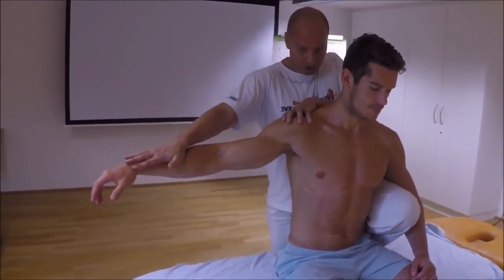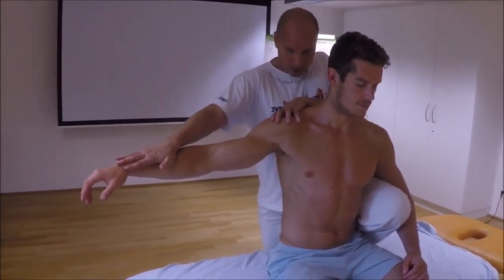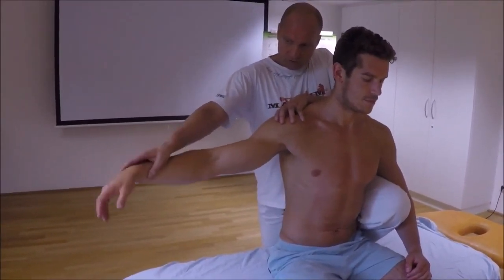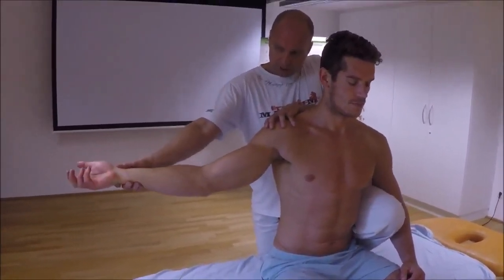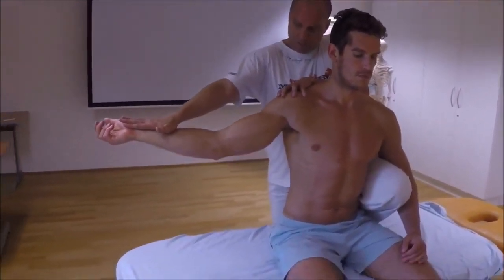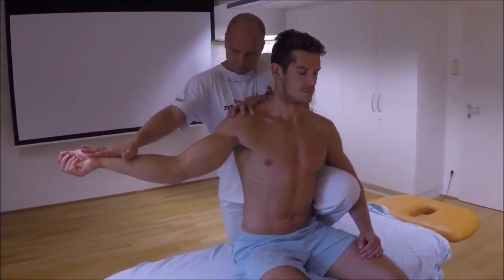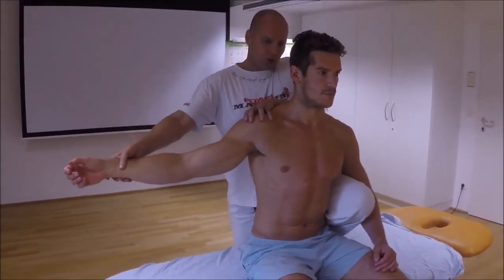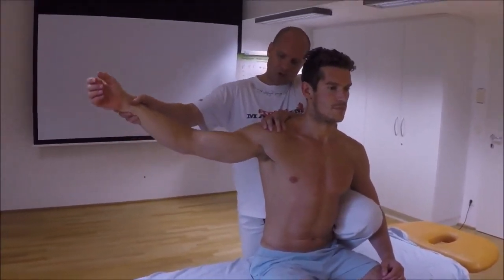Then I instruct the patient to press his arm up against my resistance again for 15 to 20 seconds. After, I repeat the same with the hand turned slightly outward.